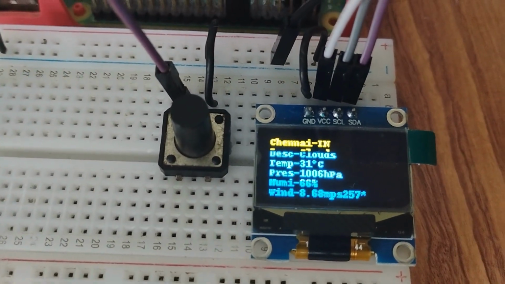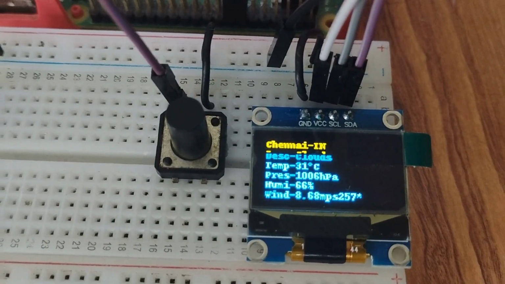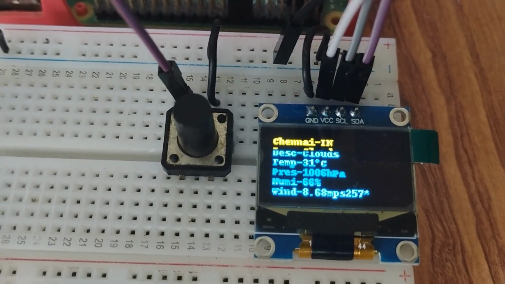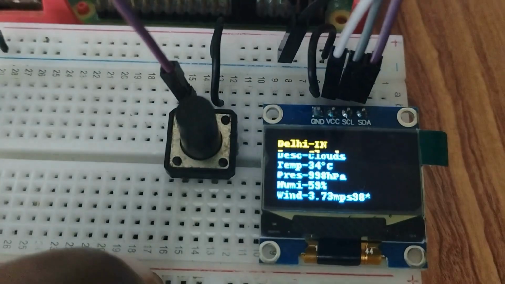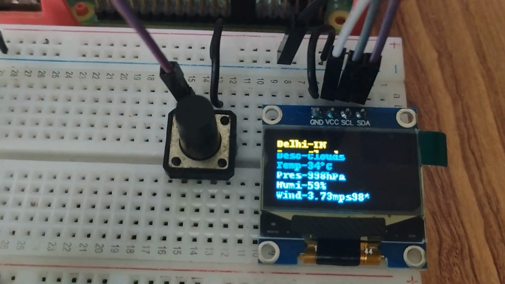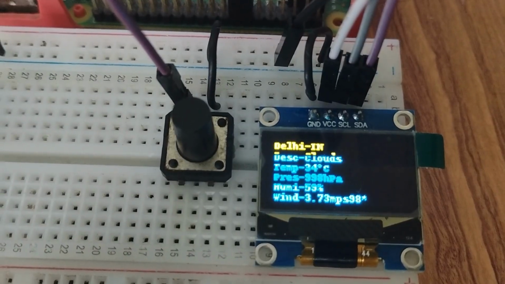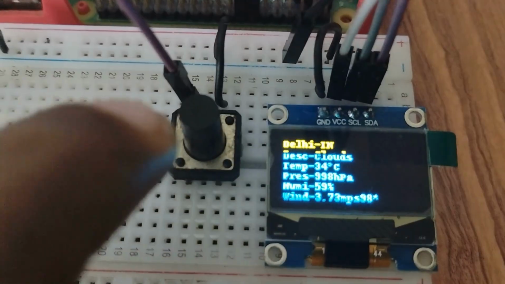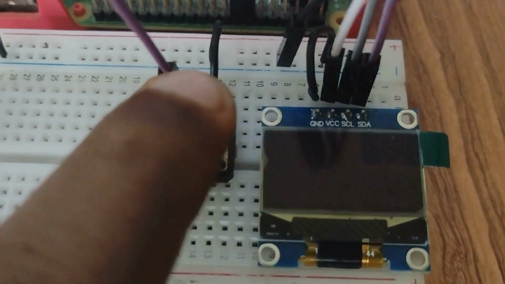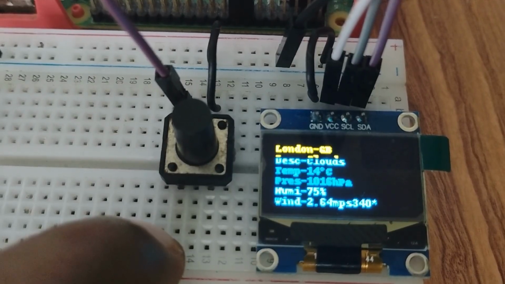Chennai is in India, so it displays Chennai with the country code -IN. Again, when I press, it shows Delhi. DESC is for description, whether it's clouds or sunny. Then temperature, pressure, humidity, and wind details are being displayed. Again, when I press, London, it shows the weather details of London now.